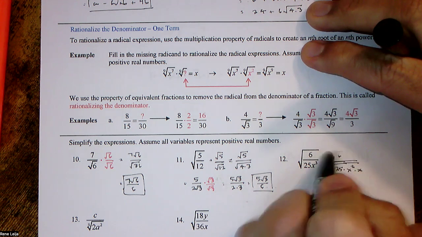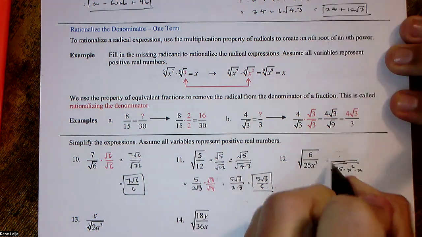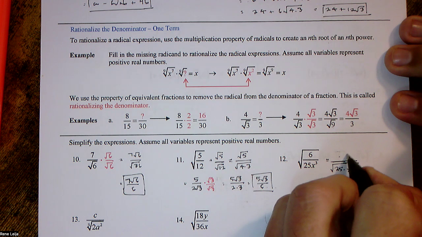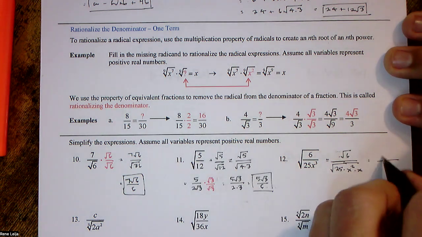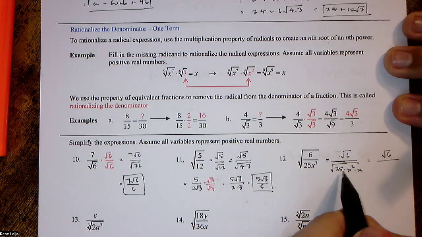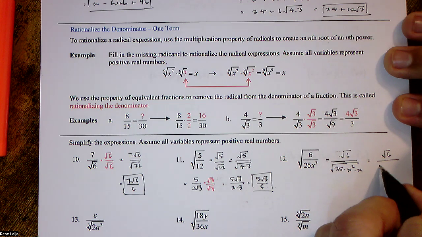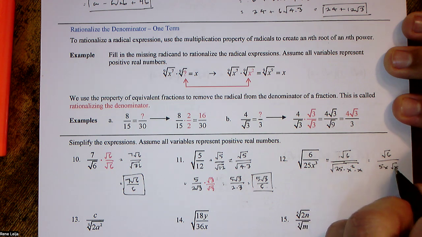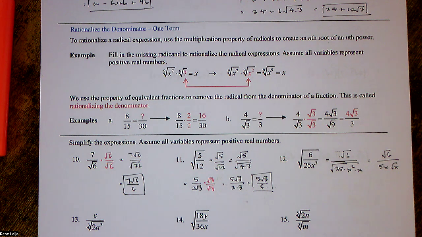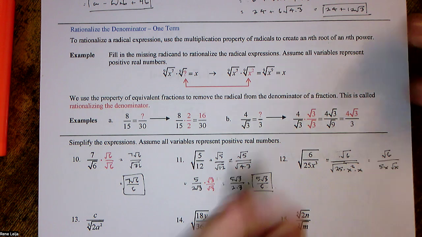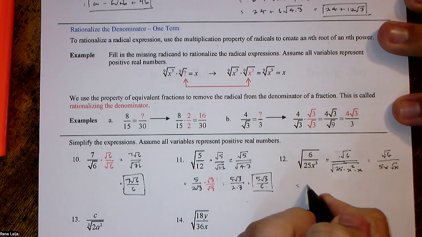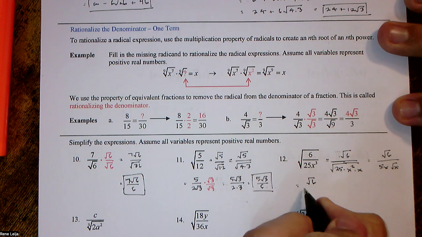Okay, and the reason why is because I want to pull out any perfect square that we see. So in the top, we have the square root of 6. In the bottom, the 25 comes out as a 5. The square root of x squared is just an x, and then we're left with this square root of x. Now, again, we cannot have a radical in the denominator. So let me copy this and start fresh on this line.